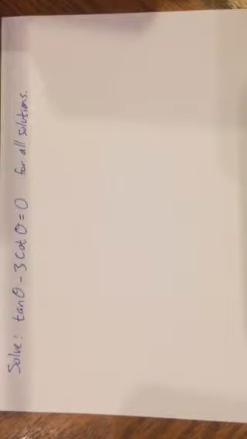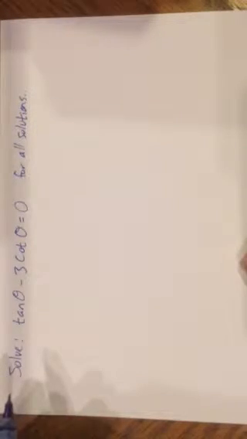So let's try to solve this one. We've got tan theta minus 3 cotangent theta equals 0. I'm trying to solve this, but it's weird because it's not the same trig function. So I'm going to rewrite it with sines and cosines, so that I can get the same trig function, doing the same thing you did when you were simplifying or trying to prove these.